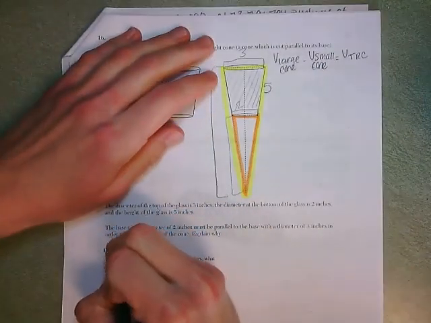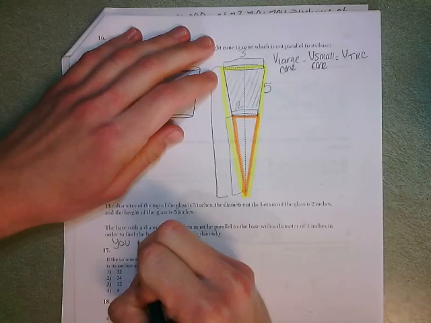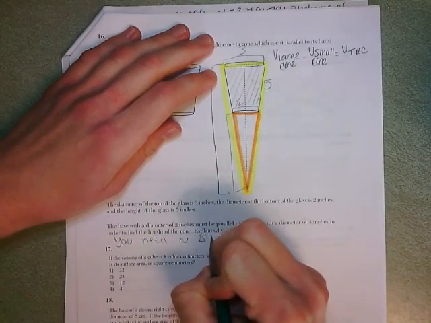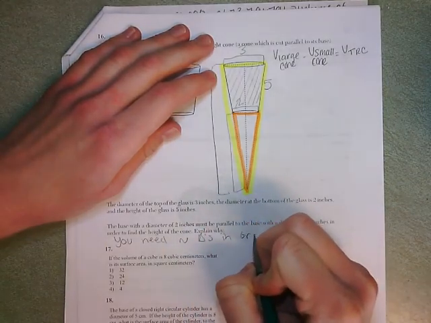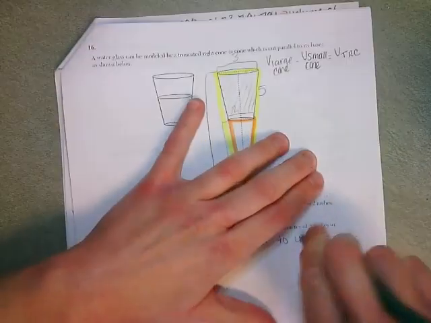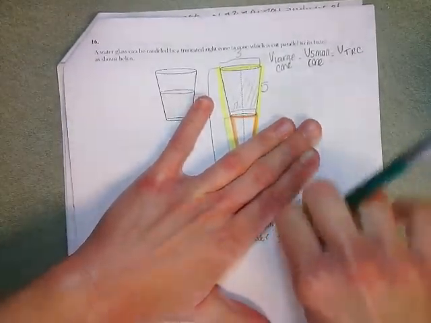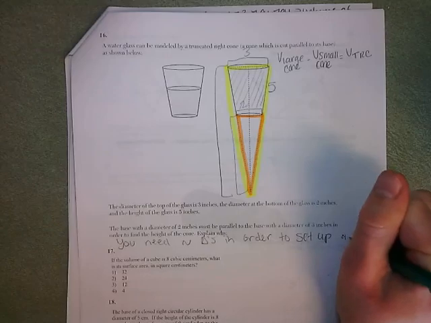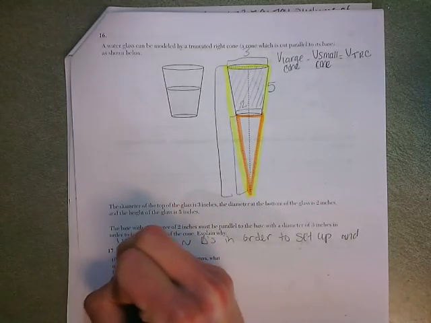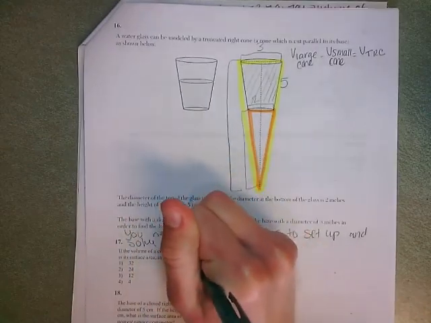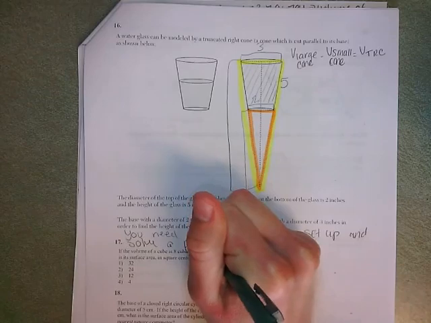So in order to find the heights, you need similar triangles in order to set up and solve a proportion.